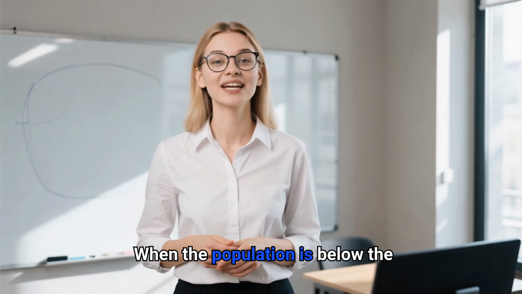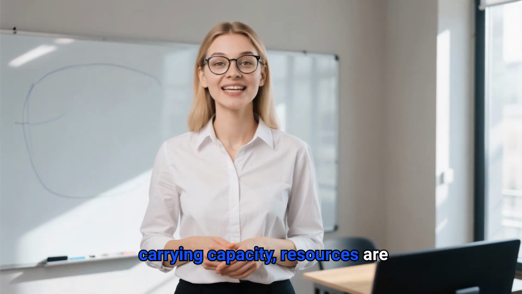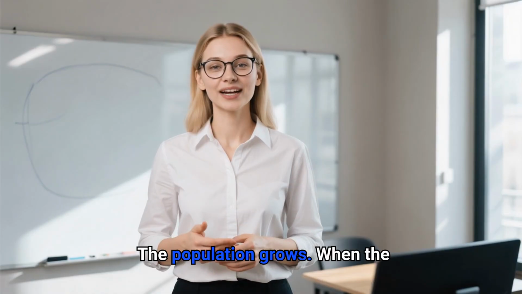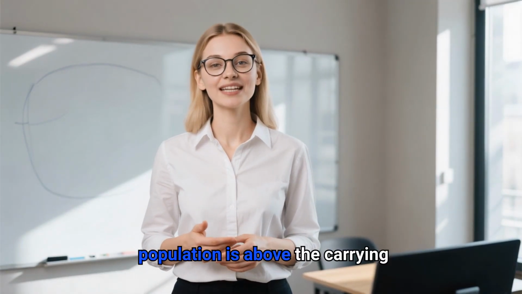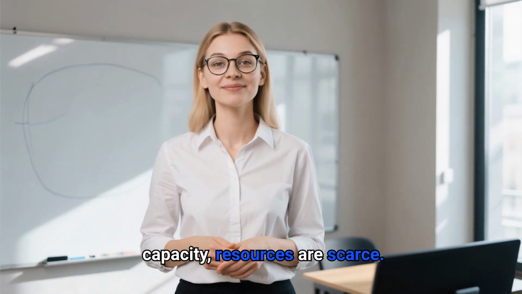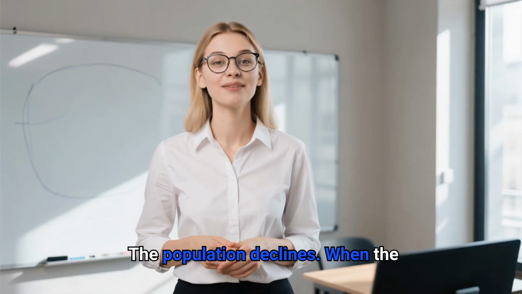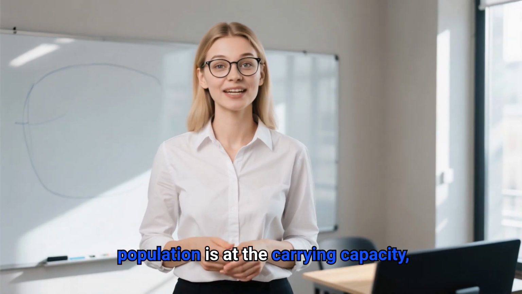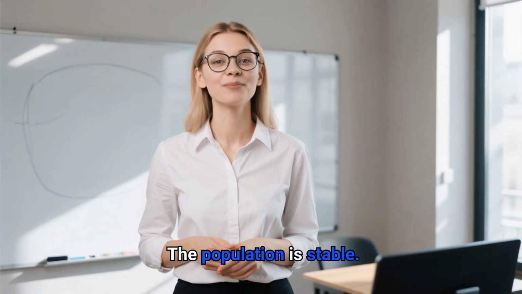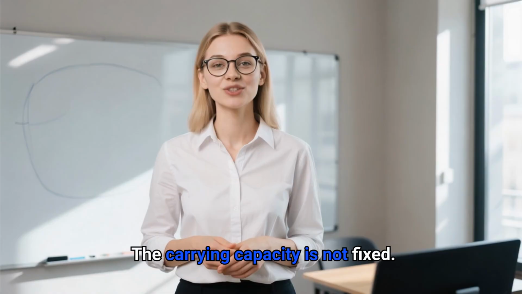When the population is below the carrying capacity, resources are abundant. The population grows. When the population is above the carrying capacity, resources are scarce. The population declines. When the population is at the carrying capacity, resources are limited. The population is stable. The carrying capacity is not fixed.